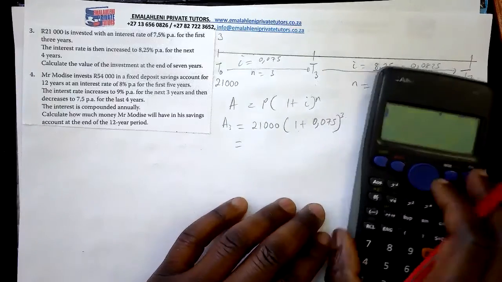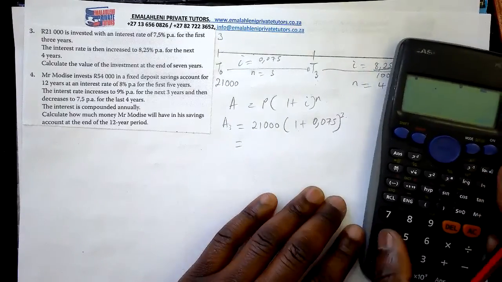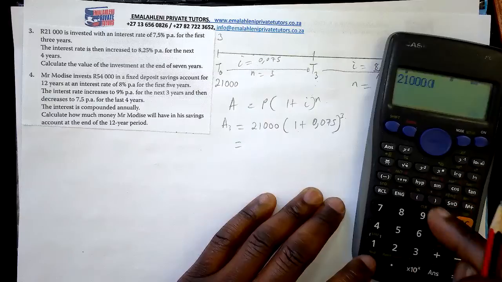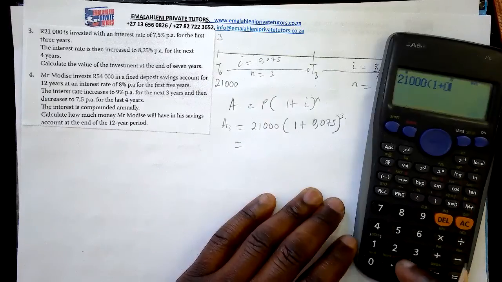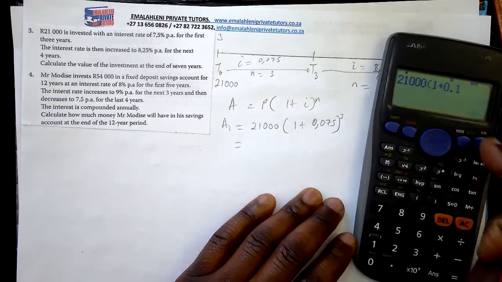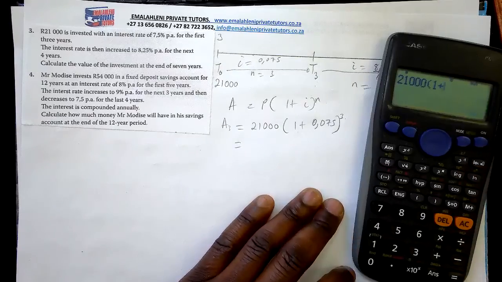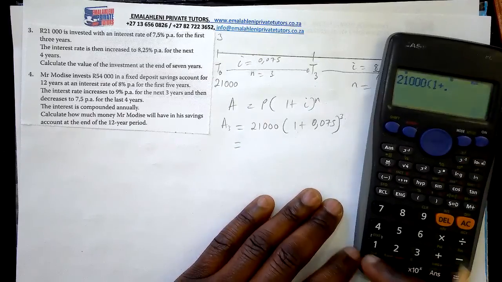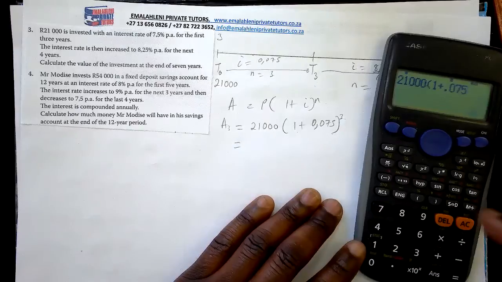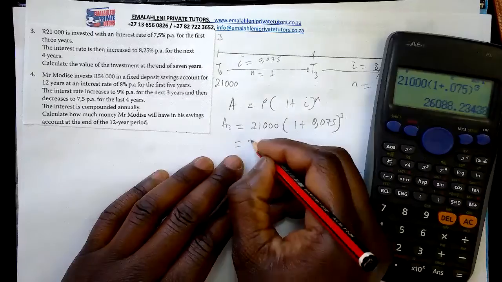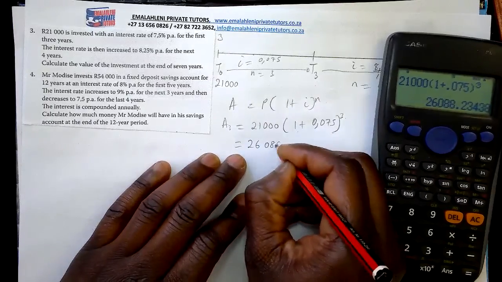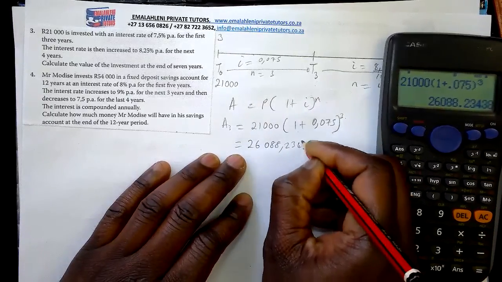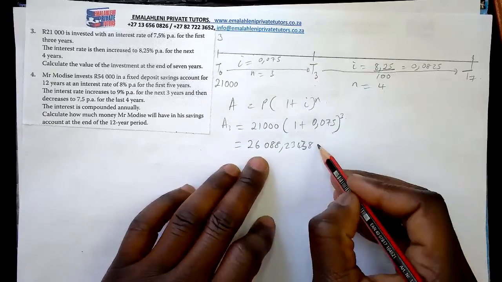Then what do we get? We get 21,000 in brackets, 1 plus 0, comma. I think you also see me punching the comma there. The comma shows that before that is a 0. So 0.075 in brackets to the power of 3. What do we get there? We get 26,088.23438. Okay, so this one becomes our principal amount now.